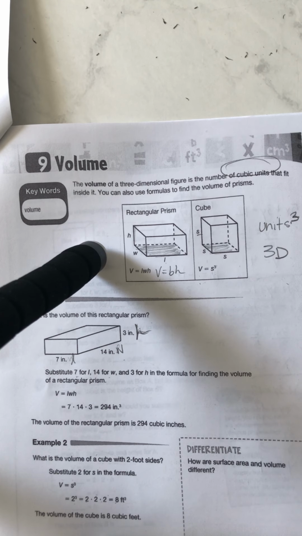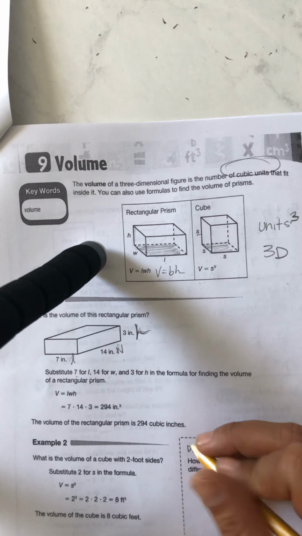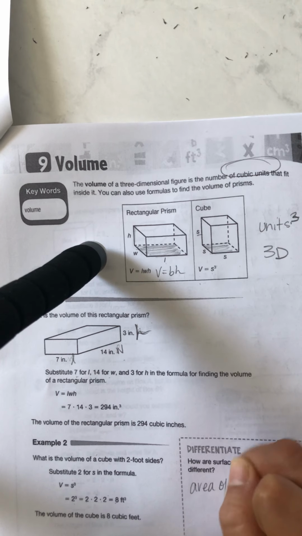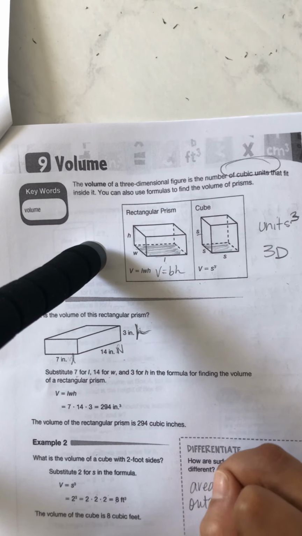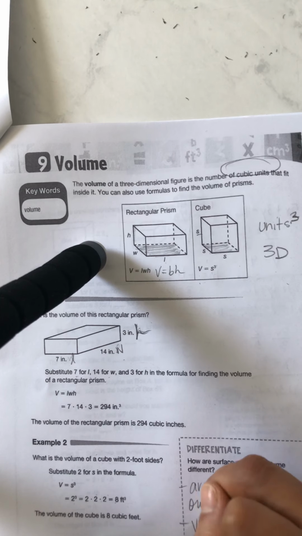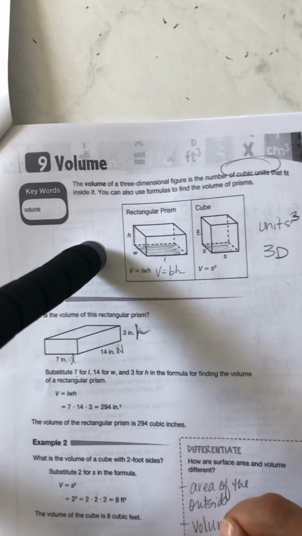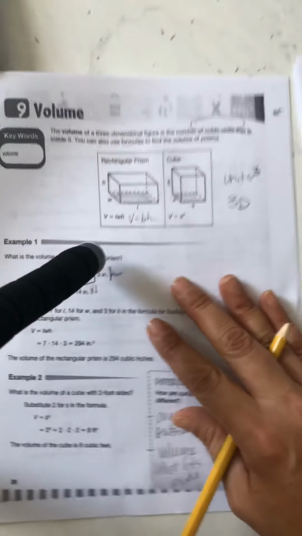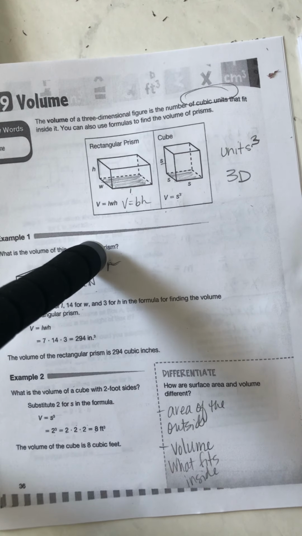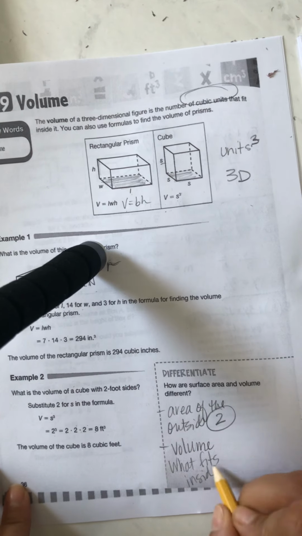How is surface area and volume different? Surface area is just the area of the outside, and volume is what fits inside. So that's the difference between area and volume. Area is flat, 2-dimensional, and volume is 3-dimensional. So you use square units here and cubic units for this one.